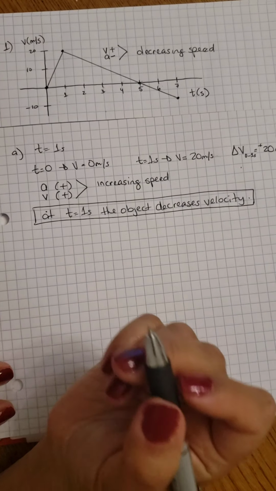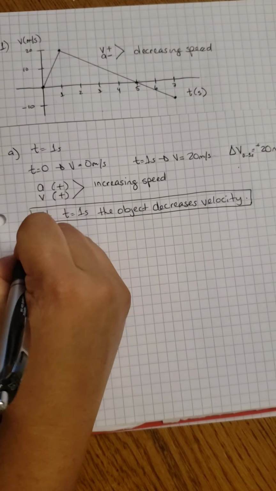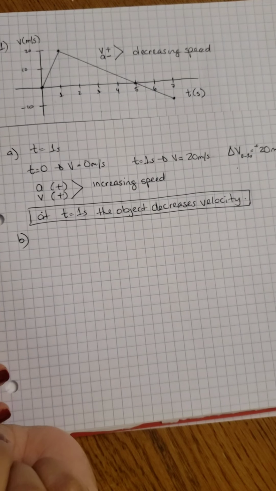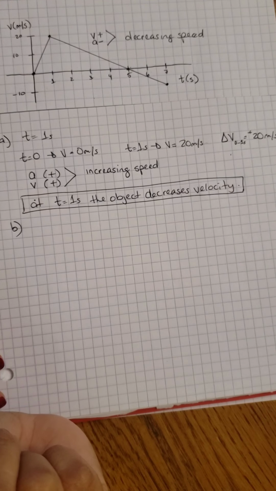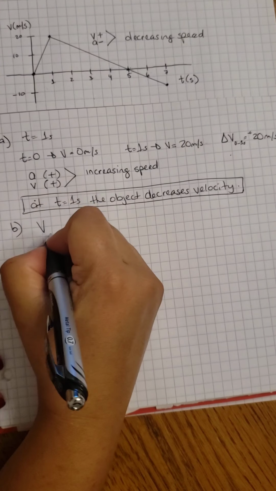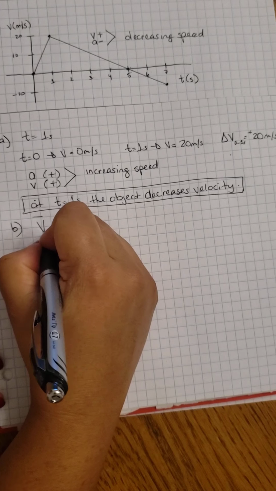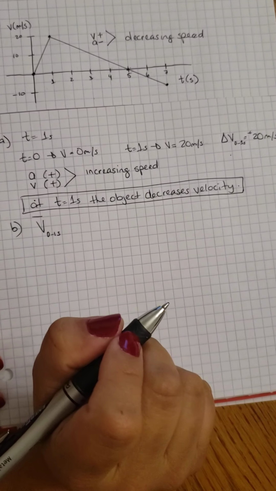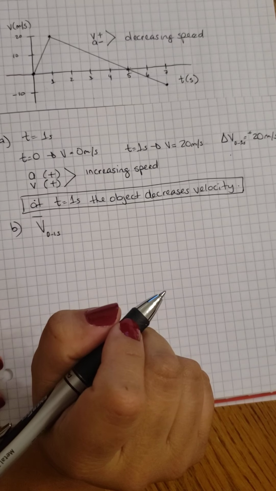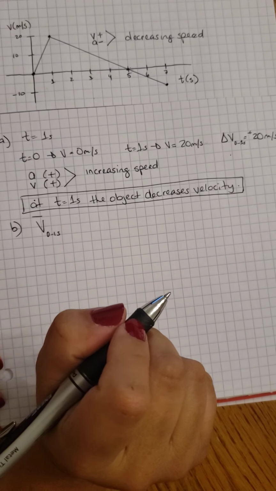Okay, now let's move on to part B. Part B asks, how does the car's average velocity between t equals 0 and t equals 1 second compare to its average velocity between 1 and 5 seconds?